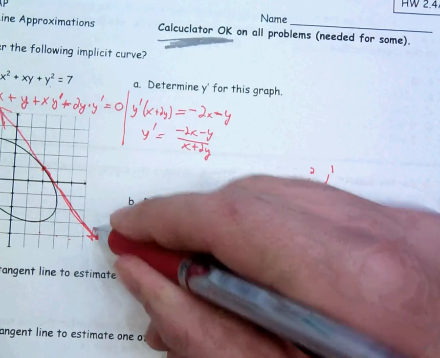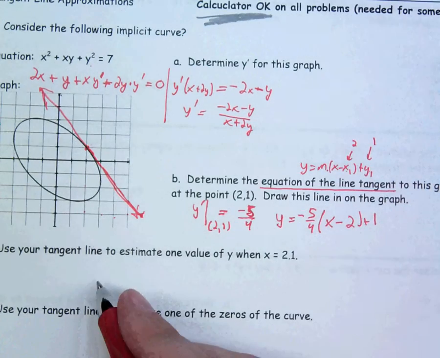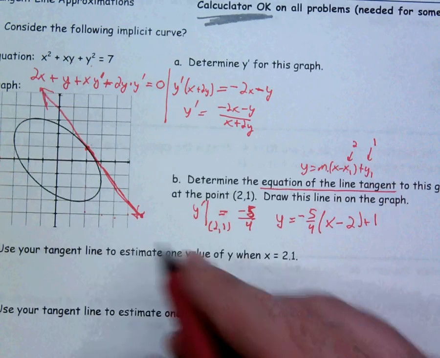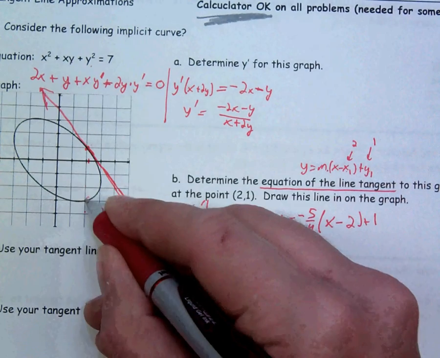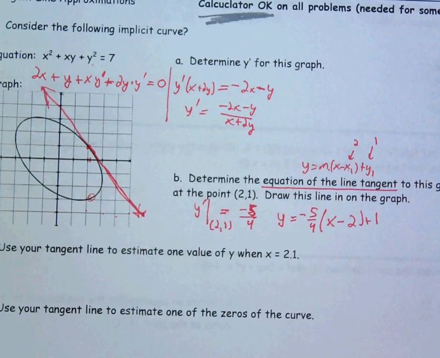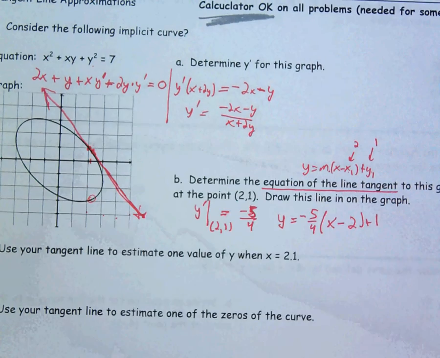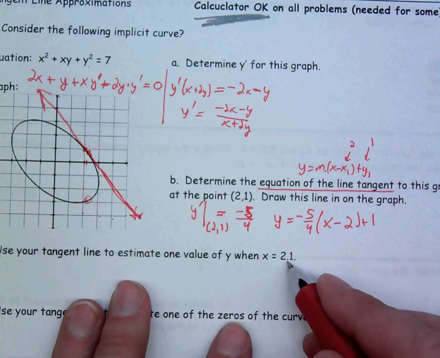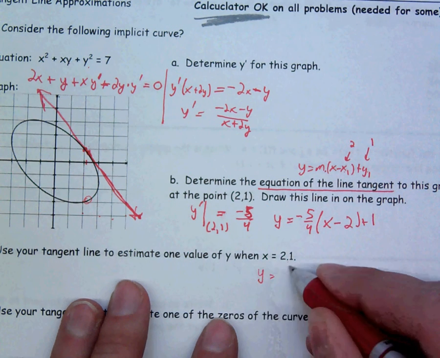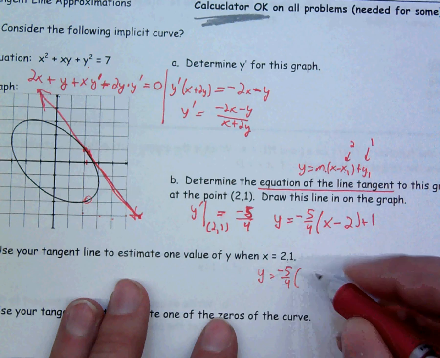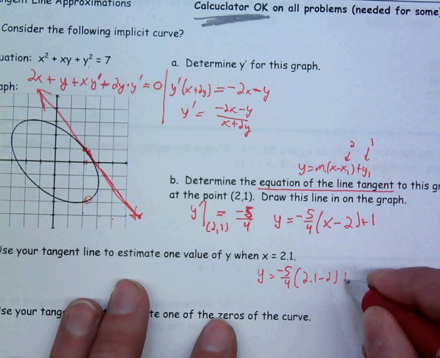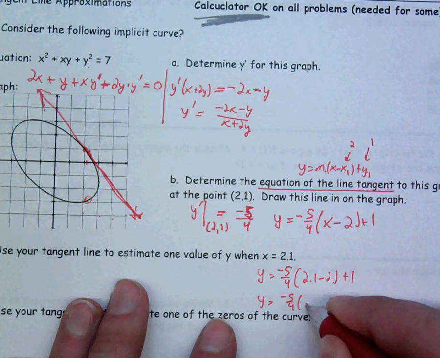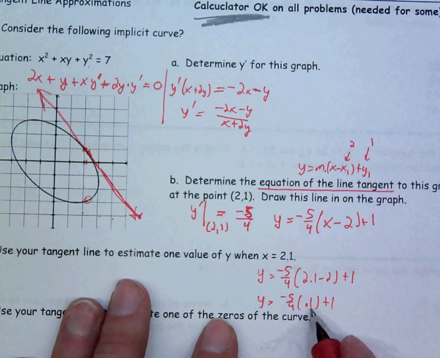Okay, cool. All right. Use your tangent line to estimate one value of y when x equals 2.1. So when x equals 2.1, obviously we're not estimating this value right here. We're estimating the nearby value right here. And it's super easy to estimate. All we're going to do is plug in 2.1 into our tangent line. Negative 5 fourths times 2.1 minus 2 plus 1. So it's going to be y equals negative 5 fourths times 0.1 plus 1.